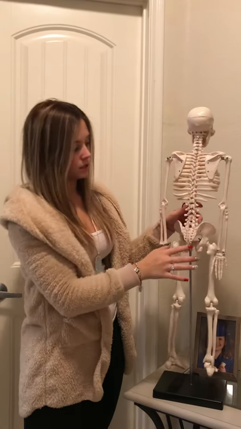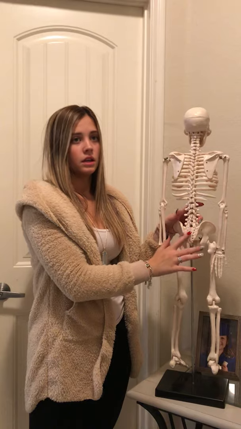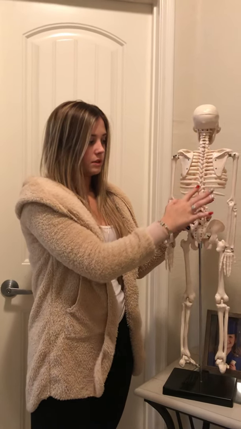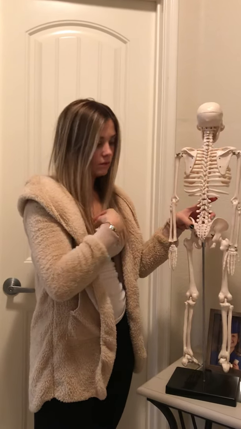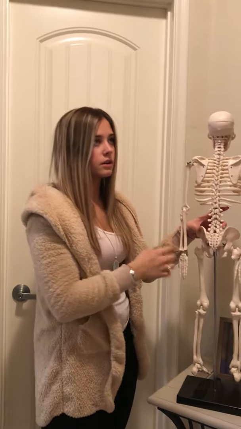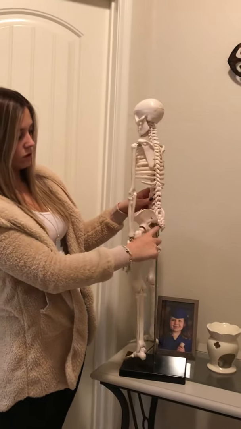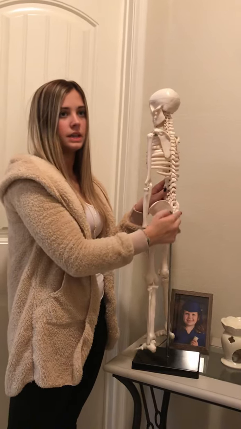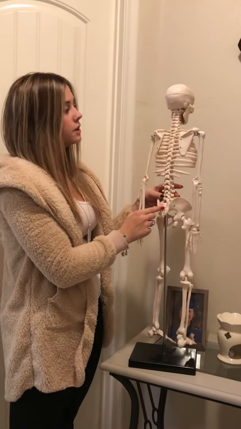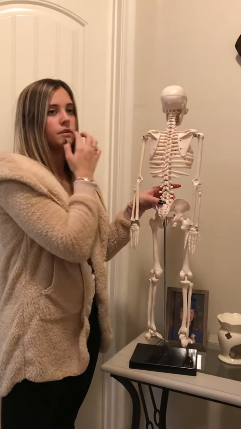The coccyx is the bottom part of it. The lumbar is the middle area. And then the sacrum is the bottom arch right here, if you can see that. And then the thoracic vertebrae is the upper part of your spine.